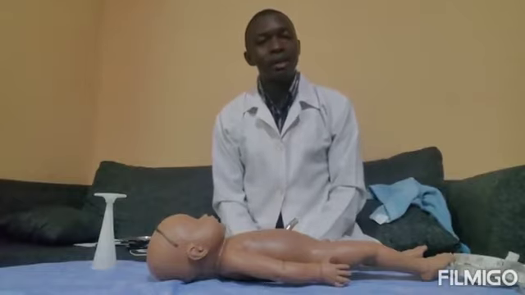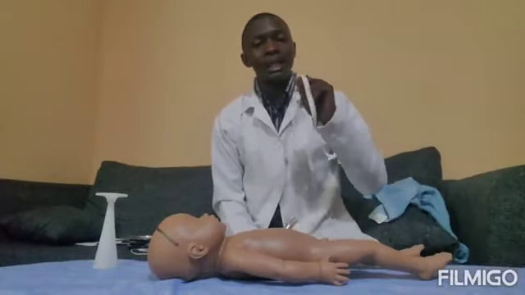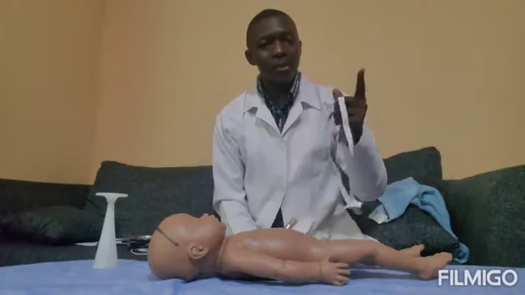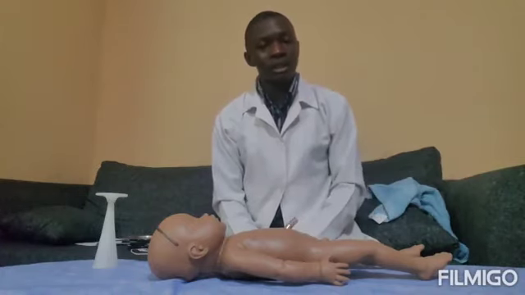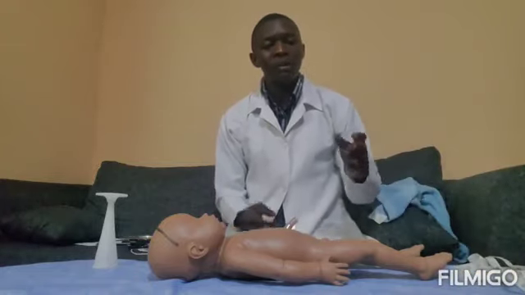So if the gestational age is 28 weeks, you also expect to get 28 centimeters, plus or minus 1, to the gestational age. So the two should not be different, but the two should be the same.